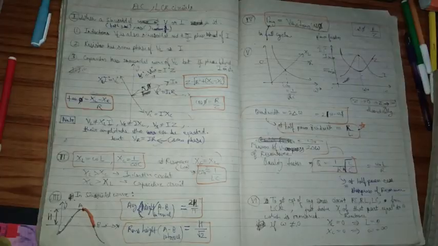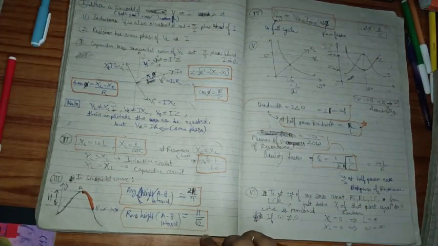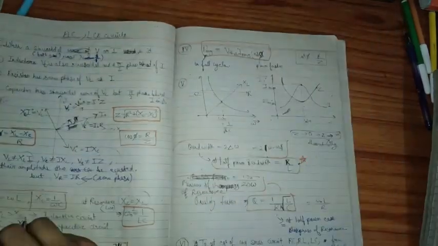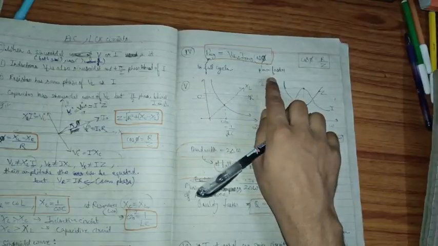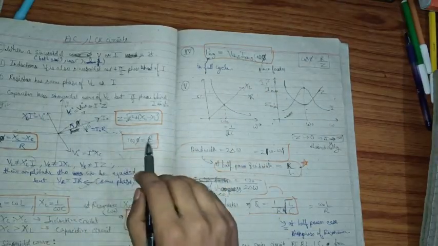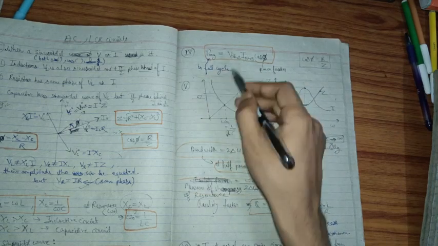Average power is the average power for the full cycle. If the question is asking for the power at any instant, I have to calculate V into I, which is equal to P instantaneous at any instant. But if I'm finding the average value, that is equal to Vrms into Irms cos phi.